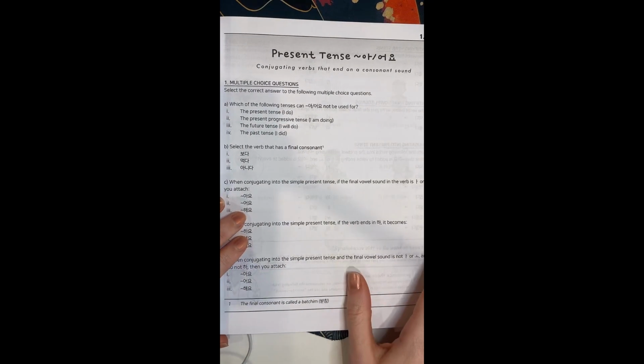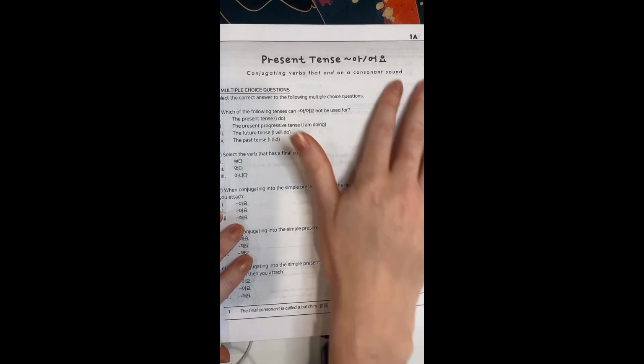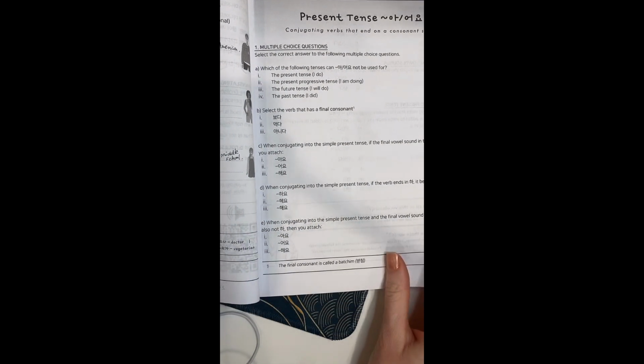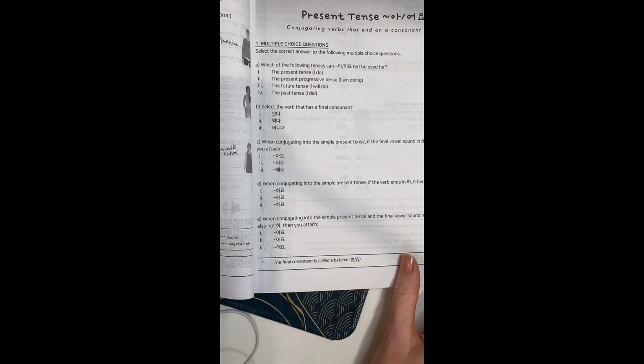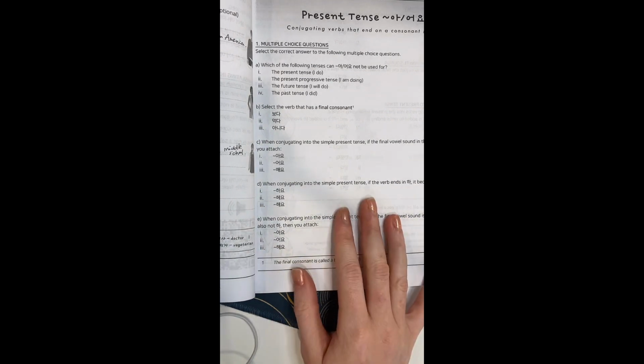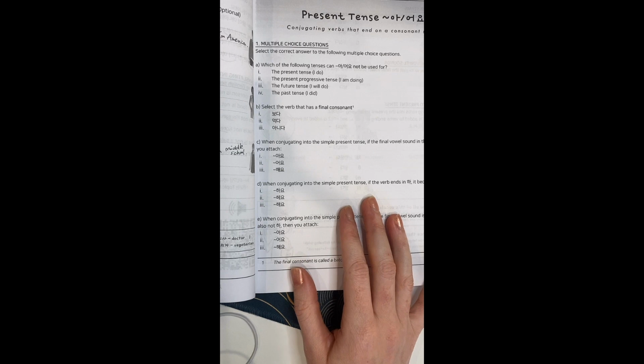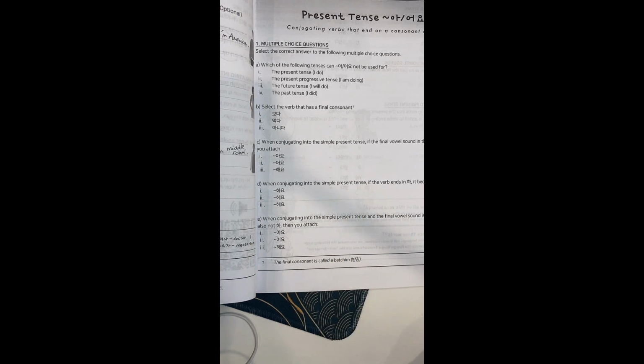The next chapter is the present tense. So in this chapter, we're going to finally look at how to conjugate verbs into the present tense. This is a very useful chapter, so I recommend if you want to have some practice with that, you come back next Friday. You're only streaming on Friday? Yes, at the moment I'm only streaming on Friday evenings.